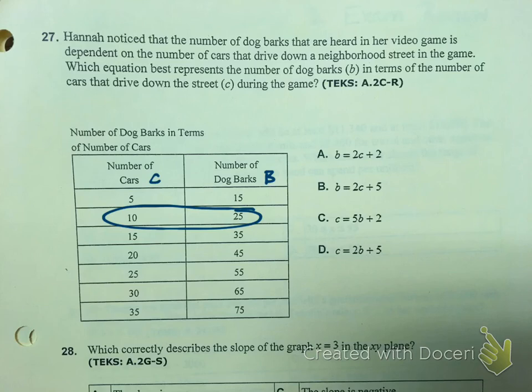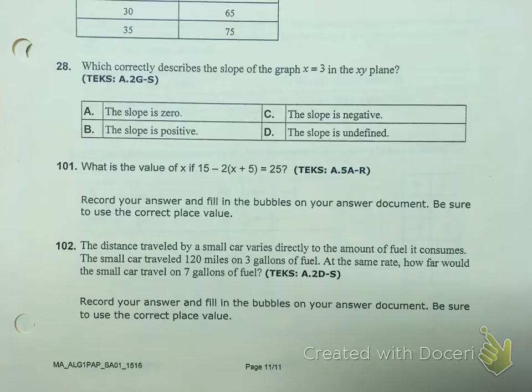So for example, if the number of cars C is 10 and we plug in 10 here, we get 2 times 10 plus 2, and my dog barks is 25. 2 times 10 is 20, plus 2 is 22, and we end up with 25 equals 22. So whenever we plug those in, we can see that A does not work. So what you need to do is plug these into each function and see which one will solve your question.